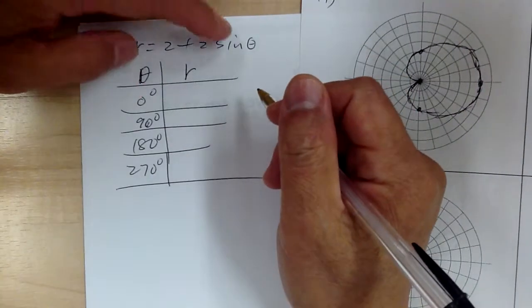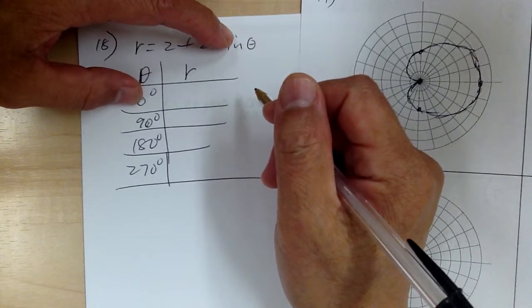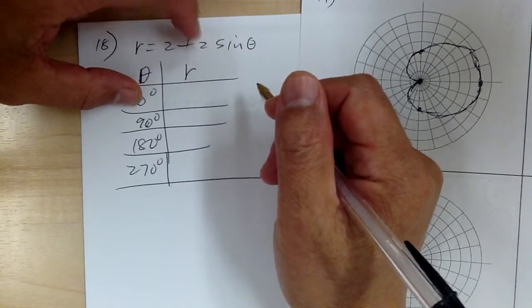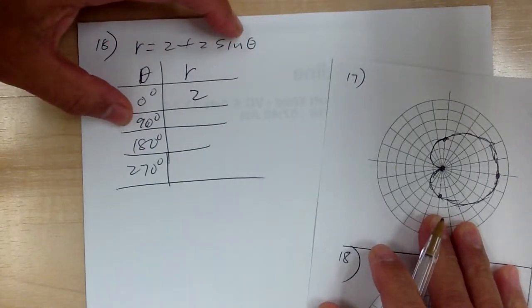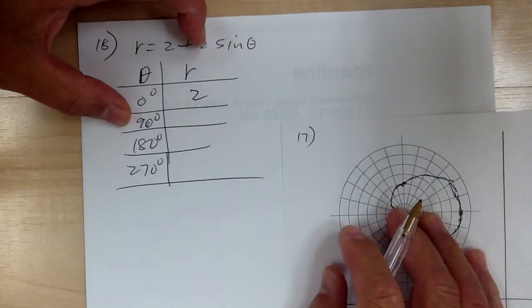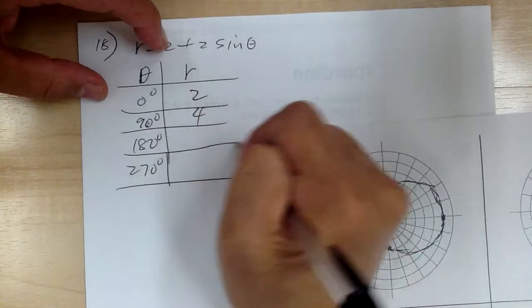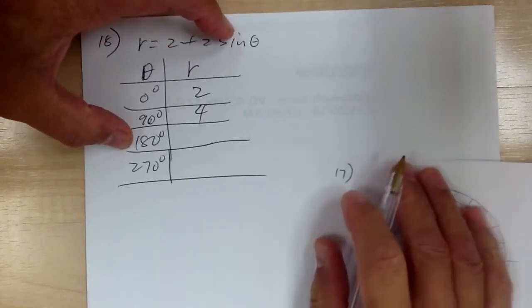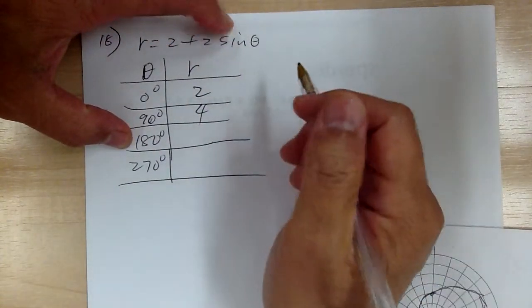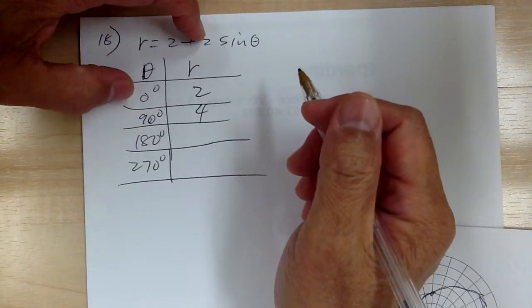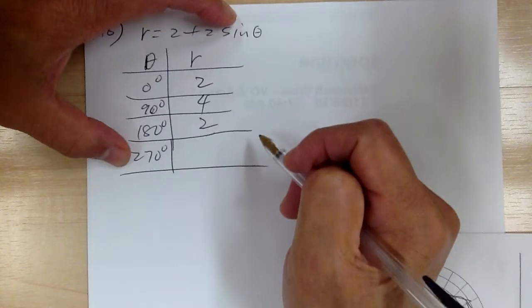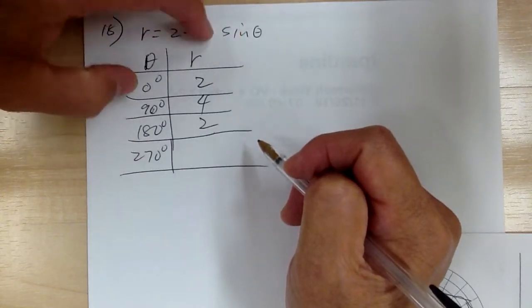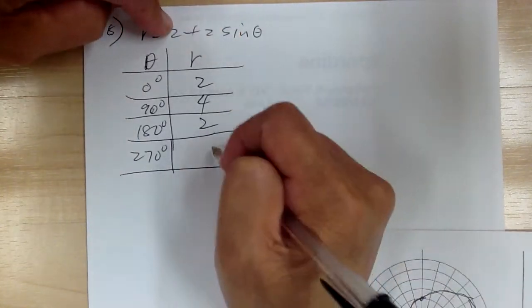At 0 degrees, sine of 0 is 0, times 2 gives you 0, plus 2 will give you 2. Sine of 90 is 1. 1 times 2 is 2, plus 2 gives you 4. Sine of 180 is 0, times 2 gives you 0, plus 2 gives you 2. Sine of 270 is -1. -1 times 2 gives you -2, plus 2 gives you 0.